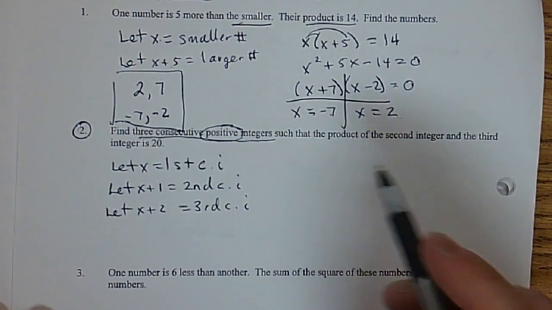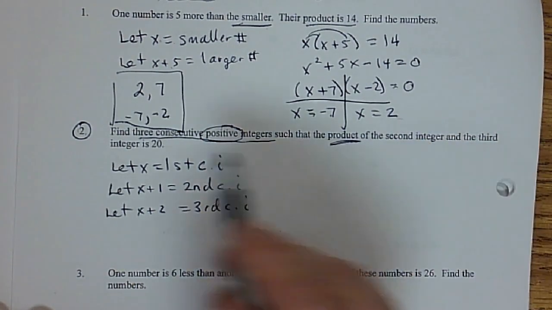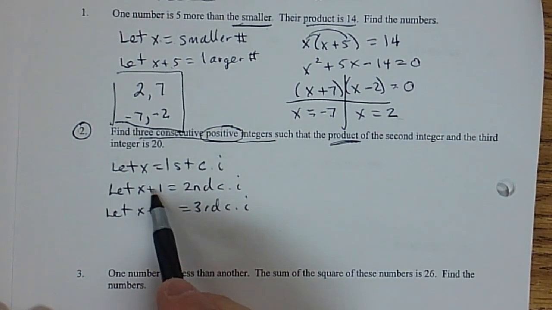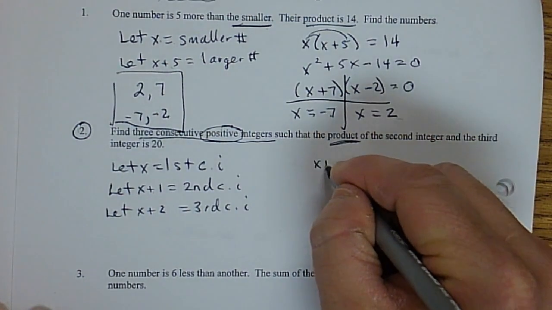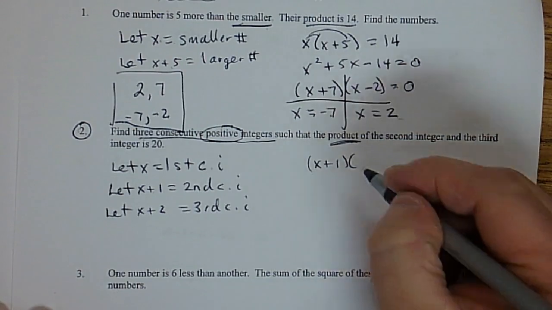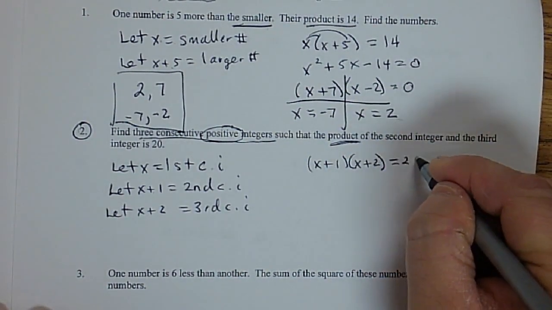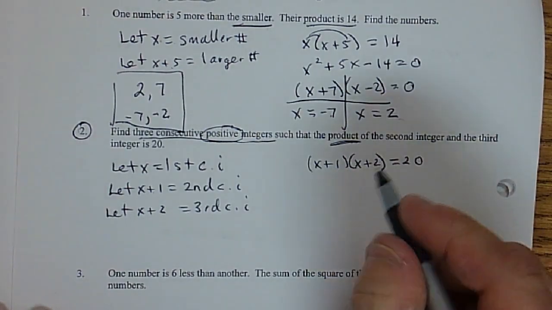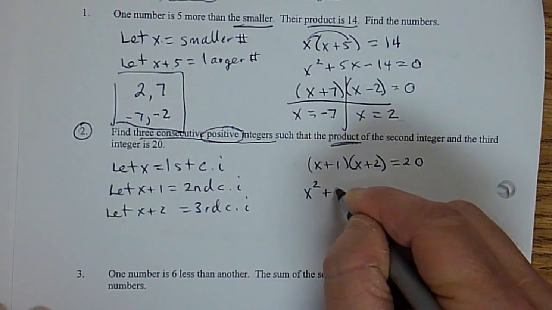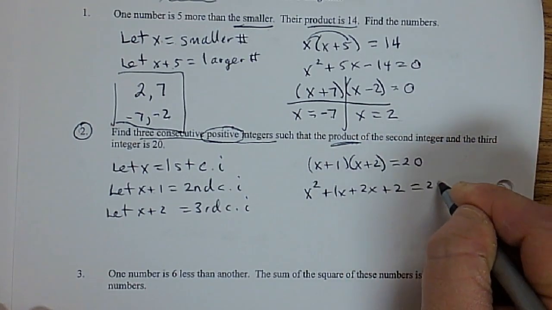Now let's read how we're going to come up with our equation. The product of the second integer and the third integer is 20. My second integer is x plus 1. And my third integer is x plus 2. And it says the product, so I'm multiplying them to equal 20. So we're going to FOIL: x squared plus 1x plus 2x plus 2 equals 20.